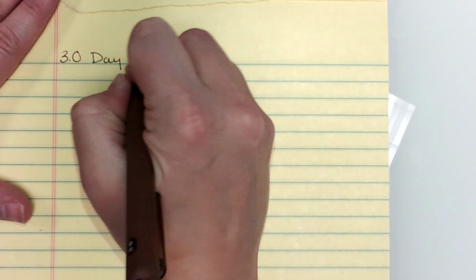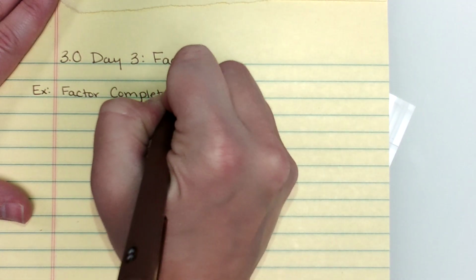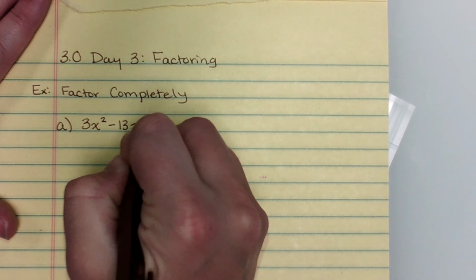Doing some more factoring today. Today's factoring is a little bit more involved. So, we're going to factor the following completely. We are going to start with 3x squared minus 13x minus 10.